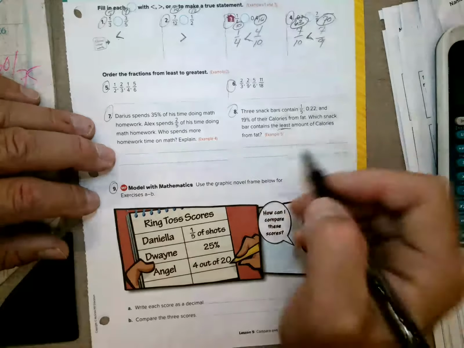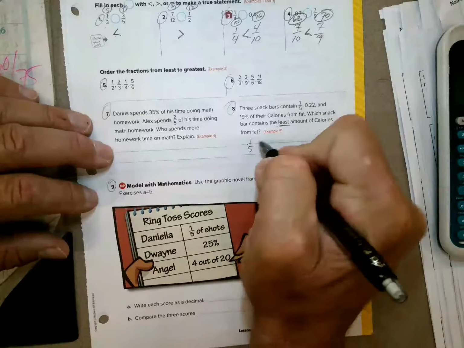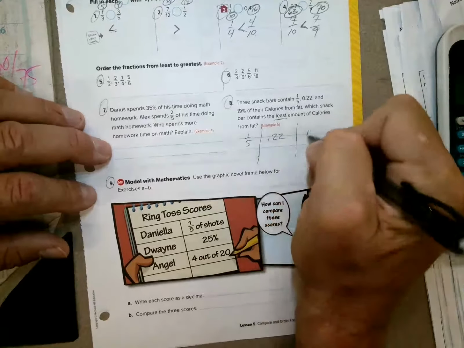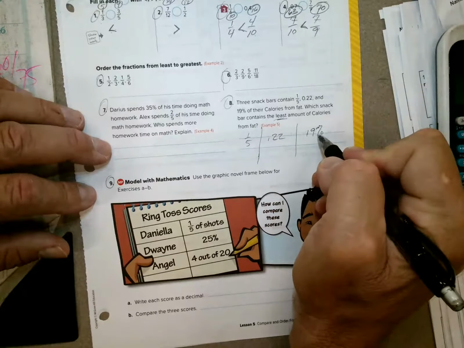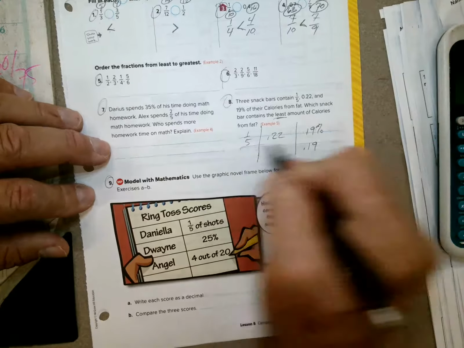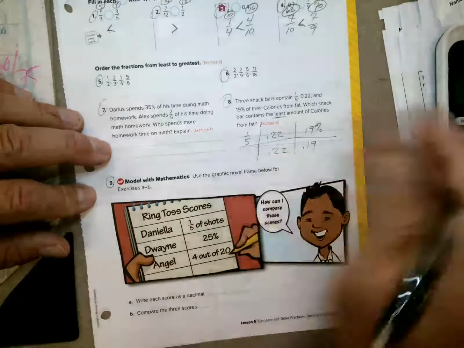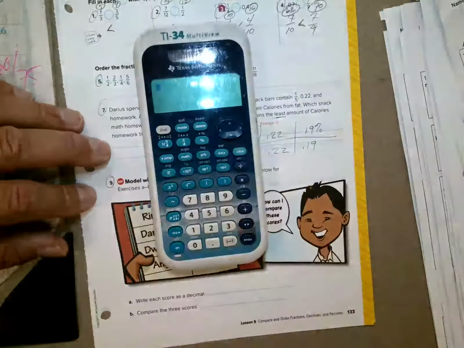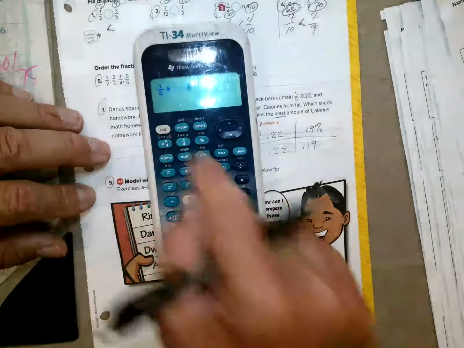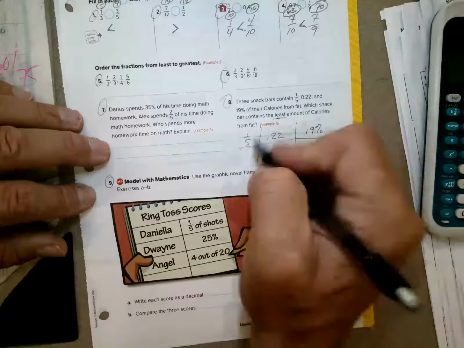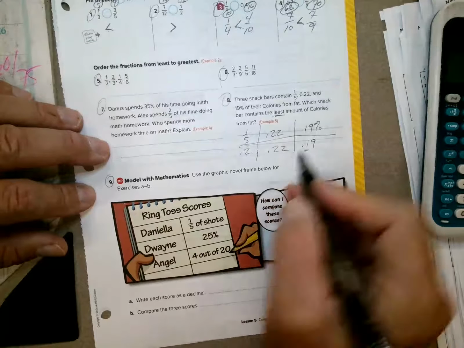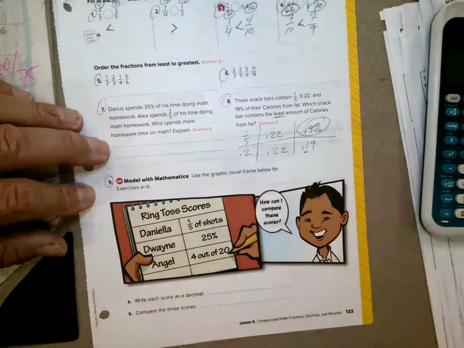So which one of these is the smallest? Well, is it 1/5? And I'm going to draw a line. Is it 22 hundredths? Or is it 19%? Well, 19% as a decimal is two to the left, and that's 0.19. This is already a decimal, and I'm just going to rewrite that. And now I need to figure out what 1/5 is, right? So I go 1 divided by 5, and I want to change that to a decimal, and there we go. And it's 2/10. So 0.2, 0.22, 0.19. 19% is the smallest, right?